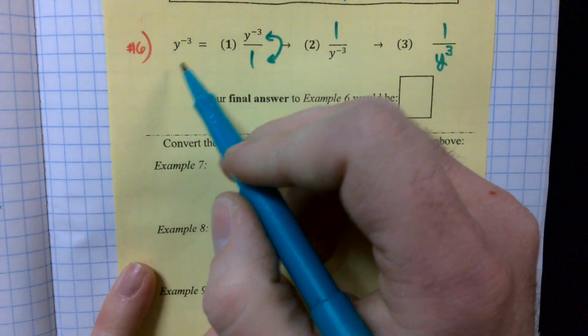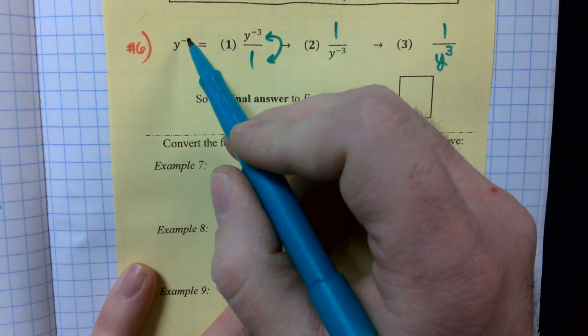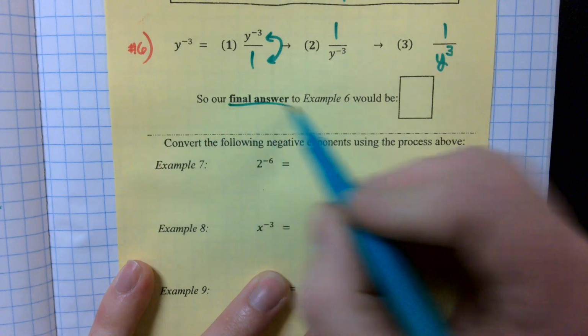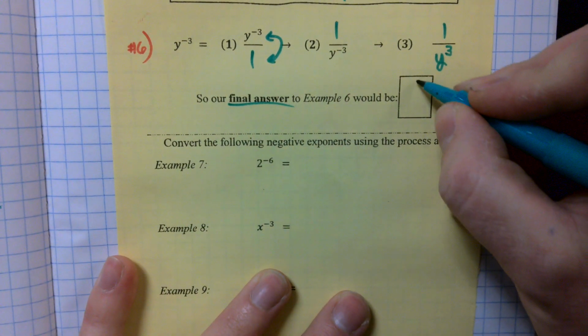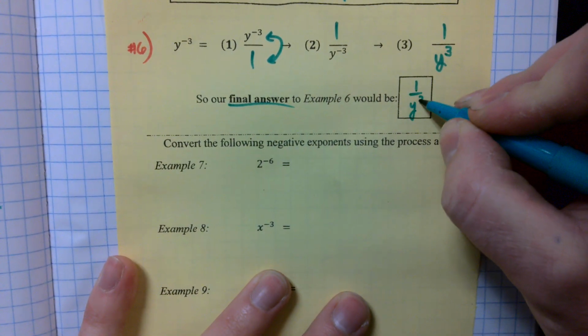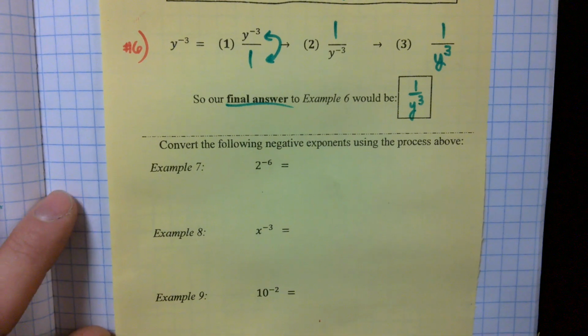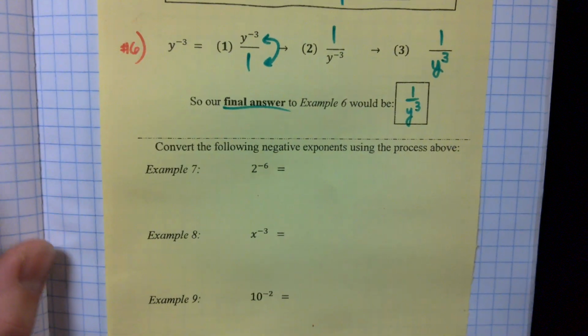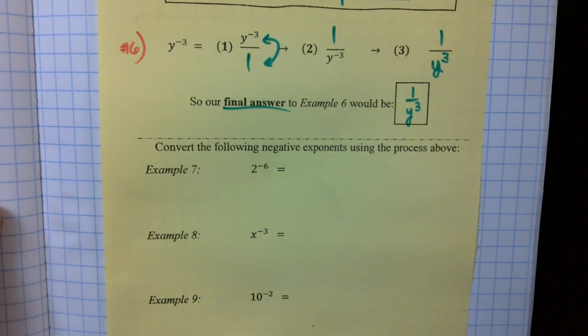All right, so yesterday we ended up with the answer y to the power of negative 3. Our actual final answer is just going to be 1 over y to the positive 3. When we get answers like that, do we have to do all that, or can we just put 1 over that? You just put a 1 over it. If that's easier for you, you can do that.